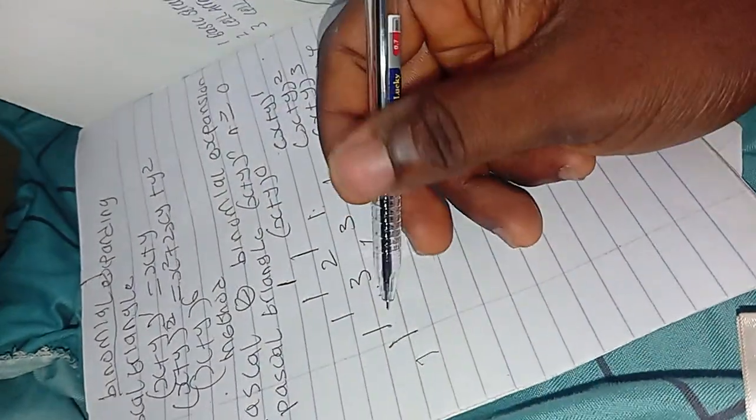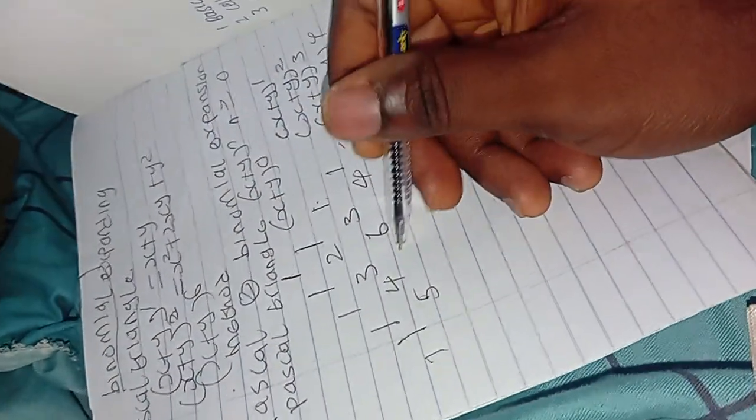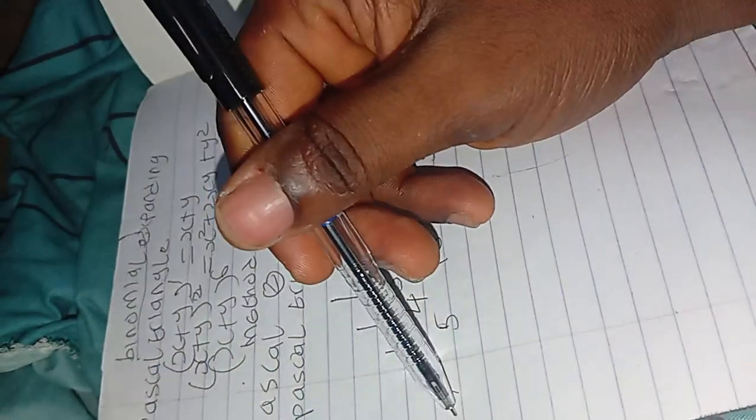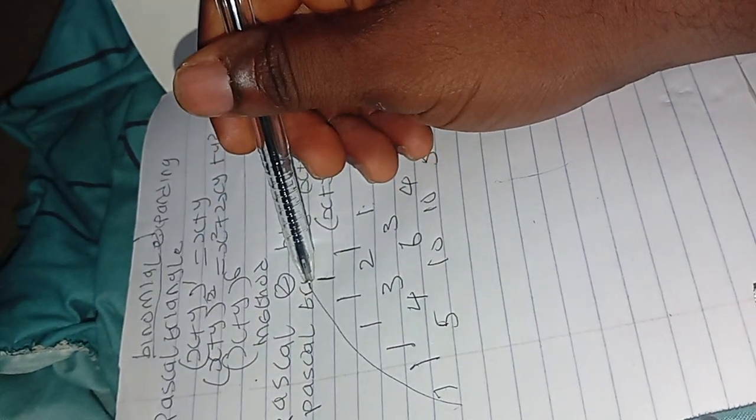Then like that, 1 plus 4 is 5, 4 plus 6 is 10, 6 plus 4 is 10, 4 plus 1 is 5, and this one is 1. So this one is x plus y raised to power 5, and like that and like that. Do you get? So that is the Pascal triangle. You notice that it is forming a triangle. That's why it's called Pascal triangle.